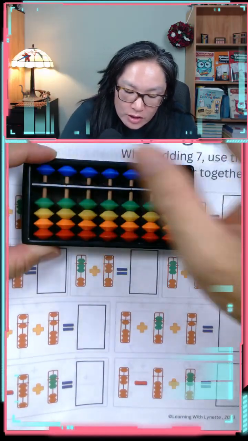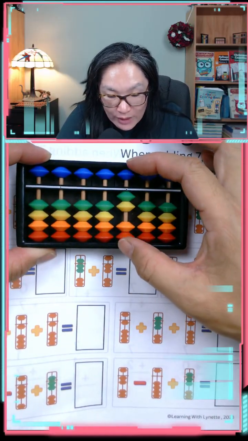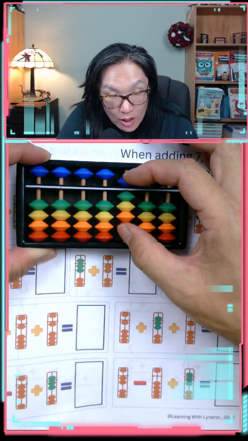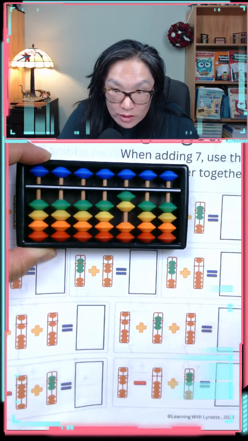And so what are we going to do? We have 2 on the abacus. I want to add 7. When I add the 7, I go to the horizontal bar. When I subtract, I go away from the horizontal bar.